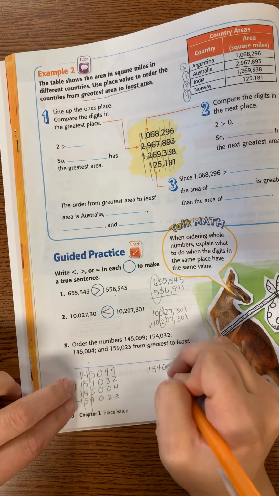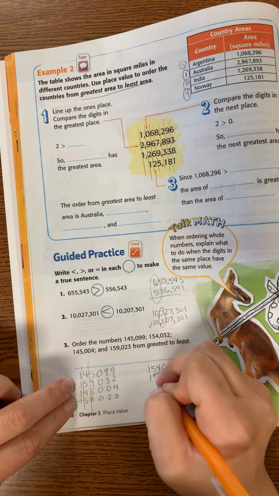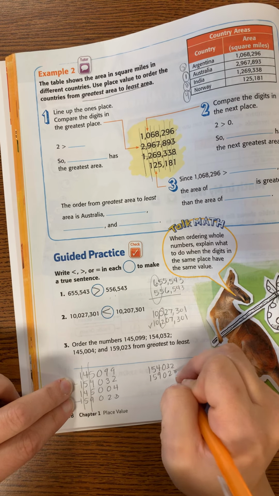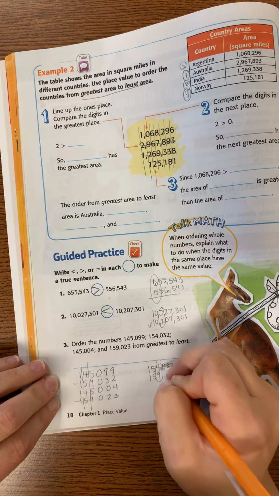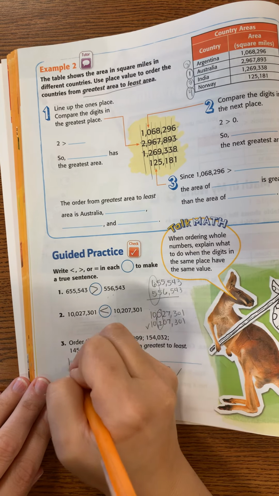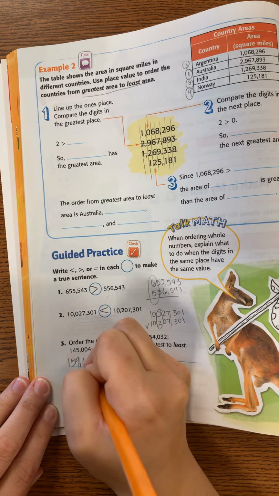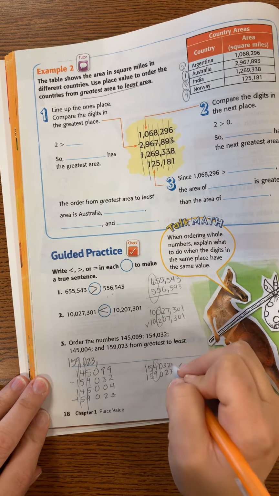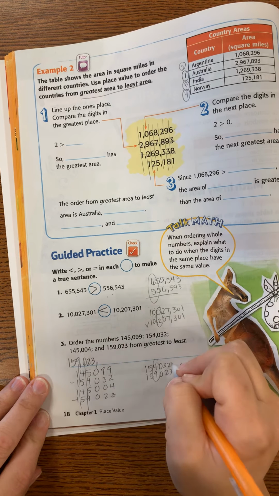I could even write them off to the side by themselves, if that helps me. Okay. Oh, the next place value, this one's a 4 and this one's a 9, so I know this one's the highest. So I'm going to write that one first for my answer. The next one's going to be this one. I already know it's bigger than the other ones.